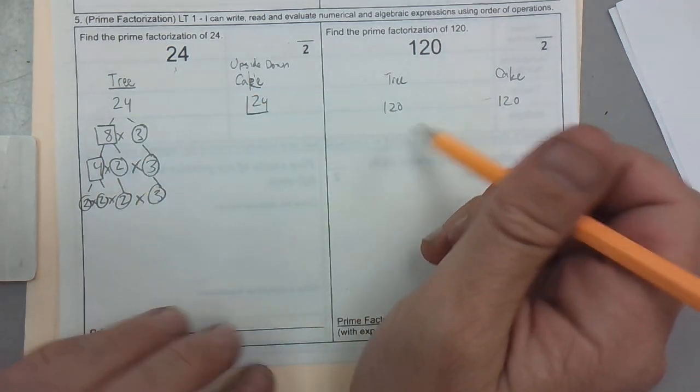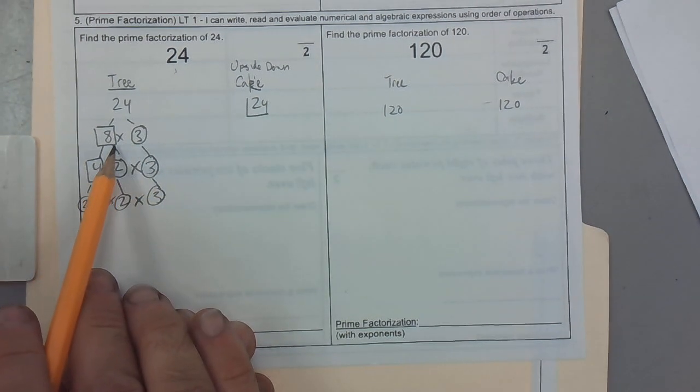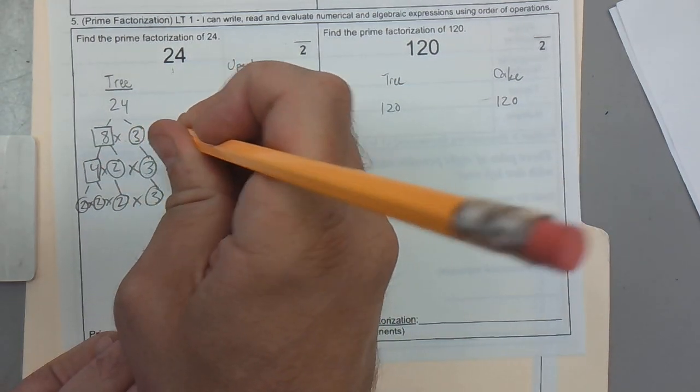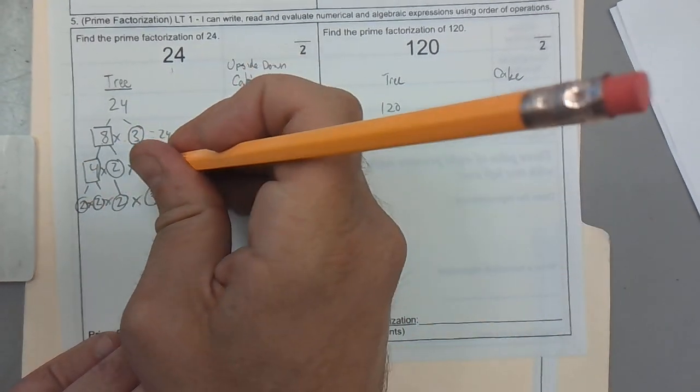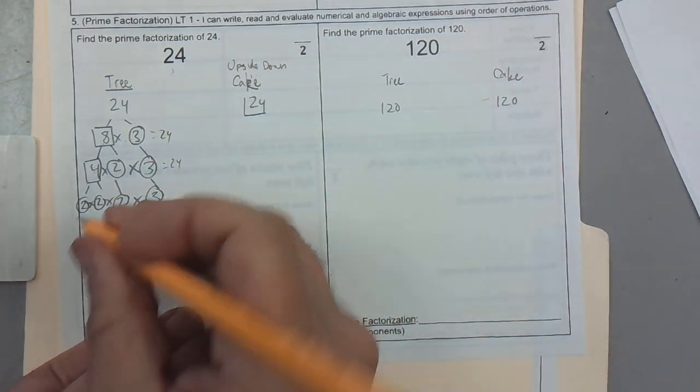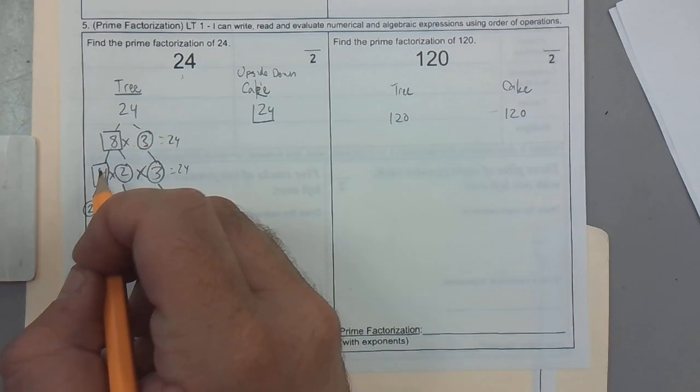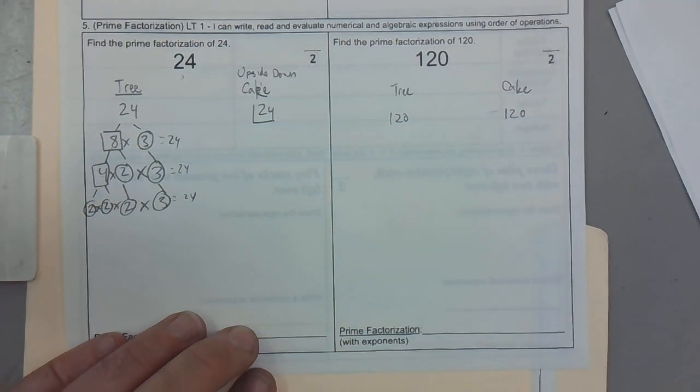Okay. Now if I multiply across, I should get 24 each time. 8 times 3 is 24. 4 times 2 is 8, times 3 is 24. 2 times 2 is 4, times 2 is 8, times 3 is 24. So if you do it right, each of your rows should multiply out to 24.